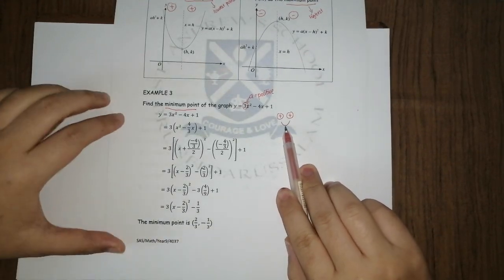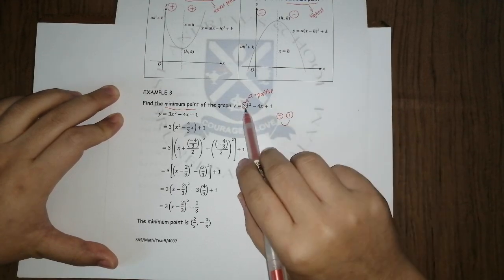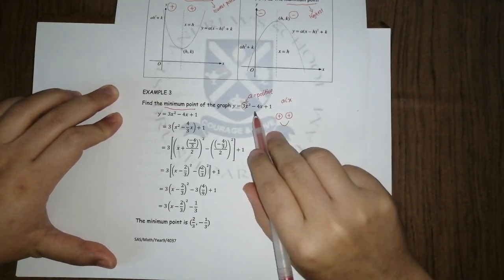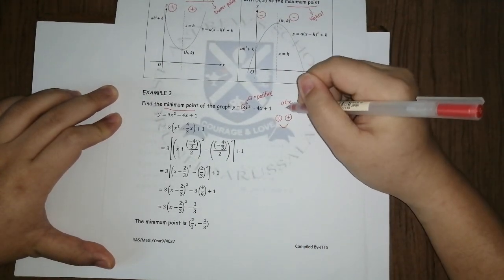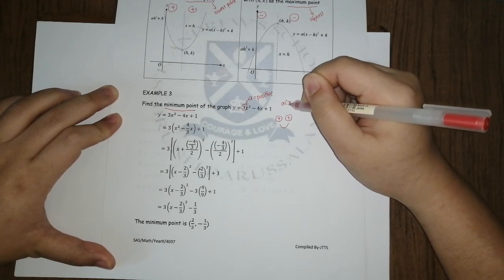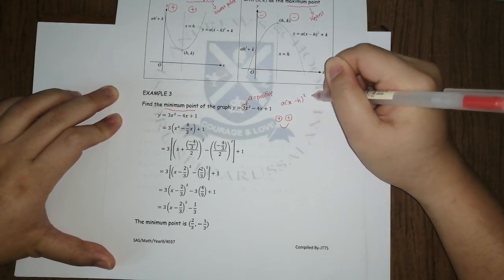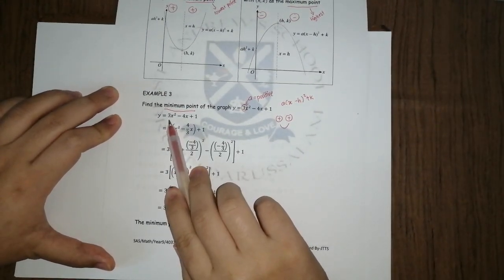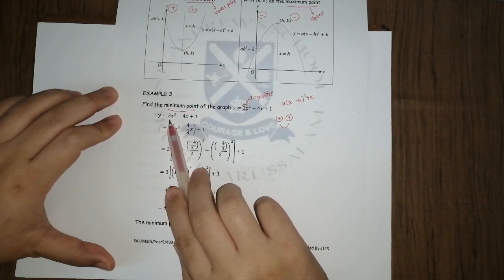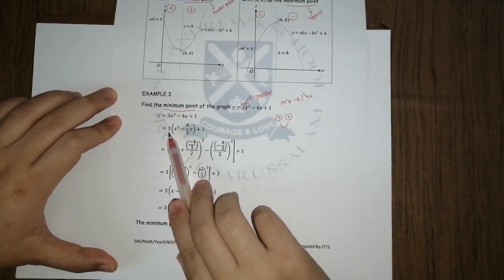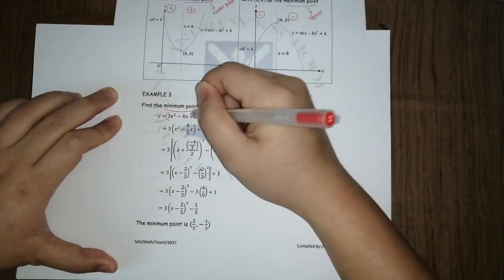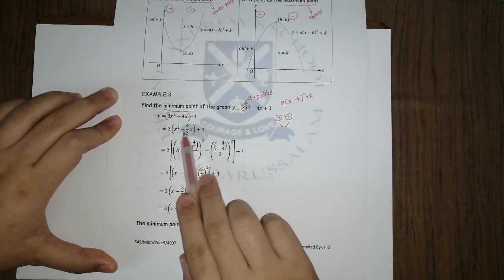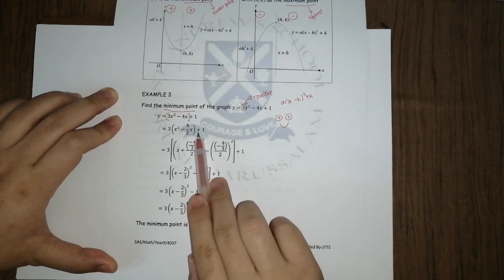In order to find the minimum point, what you need to do is write that expression in the completed square form, which is a bracket x minus h squared plus k. Since the coefficient of x squared here is 3, which is not equal to 1, we need to factorize it. Looking only at 3x squared minus 4x, we factorize out the 3, left with x squared minus 4 over 3x, plus 1.